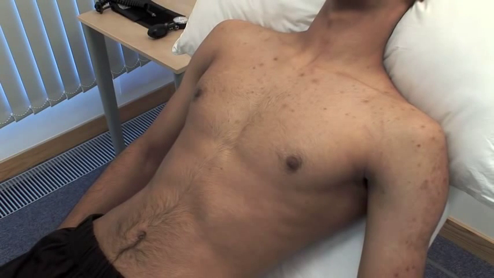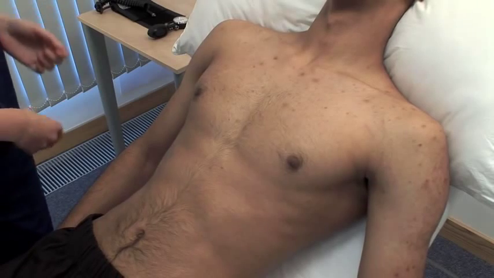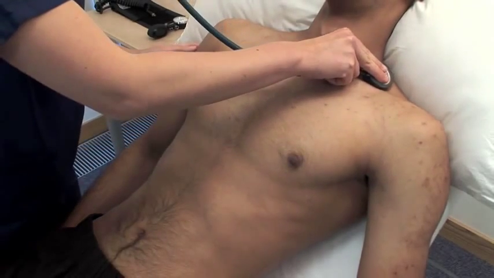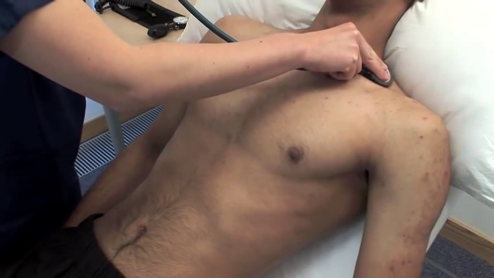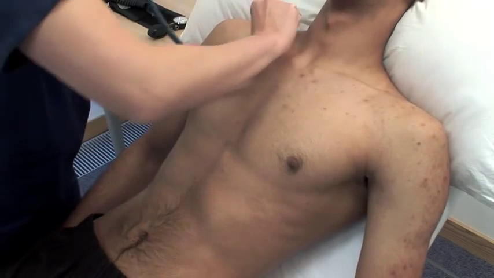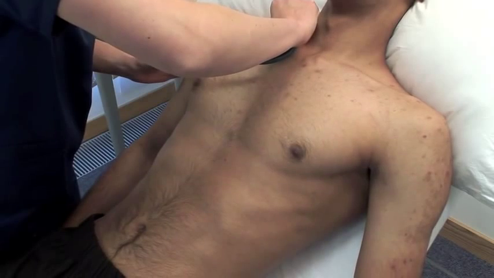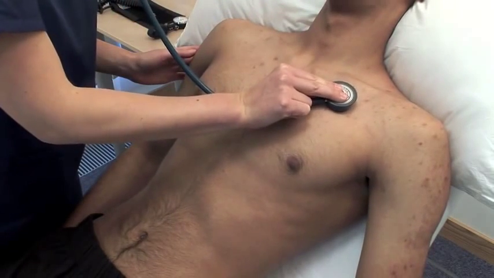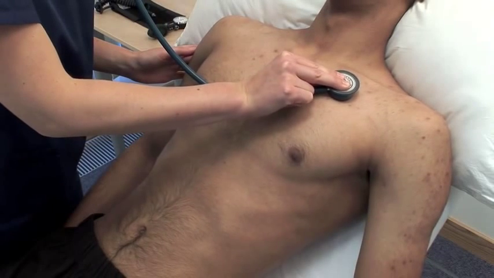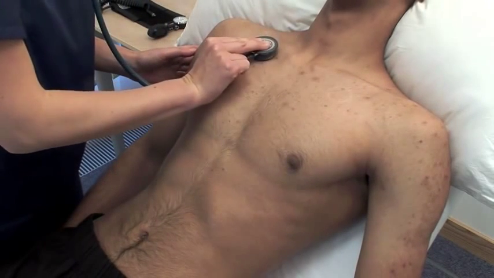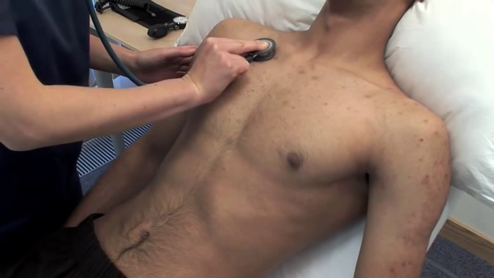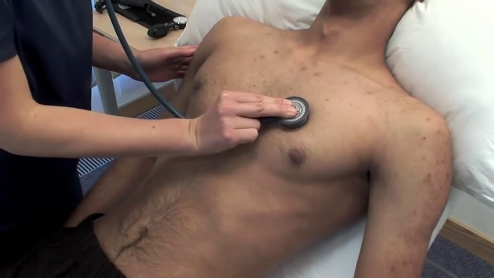Please could you take deep breaths in and out with your mouth open? Most of the sounds reaching the chest wall are best heard with the bell. Auscultate both sides alternately, comparing findings over a large number of equivalent positions to ensure that localized abnormalities are not missed. Listen anteriorly from above the clavicle down to the 6th rib, and laterally from the axilla to the 8th rib.